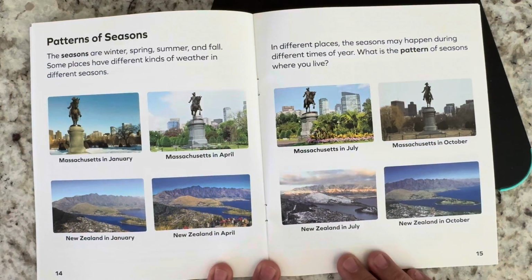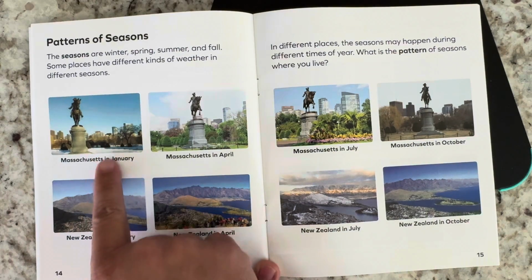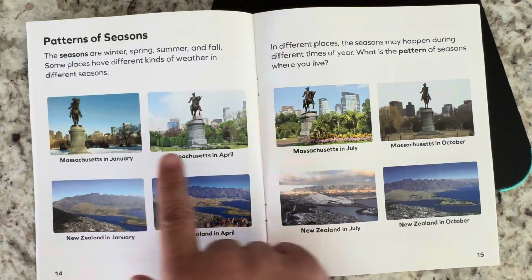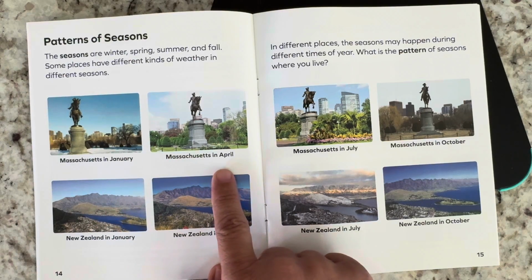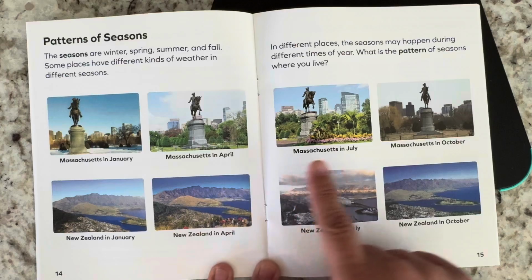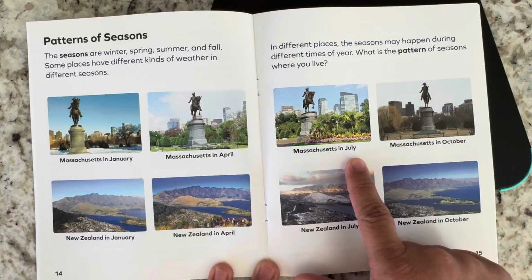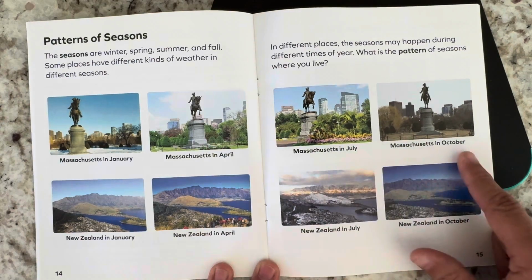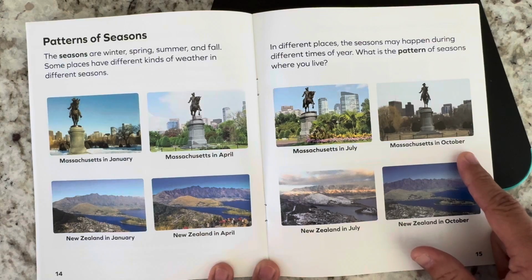Patterns of seasons. The seasons are winter, spring, summer, and fall. Some places have different kinds of weather in different seasons. Massachusetts in January, Massachusetts in April, Massachusetts in July, and Massachusetts in October.